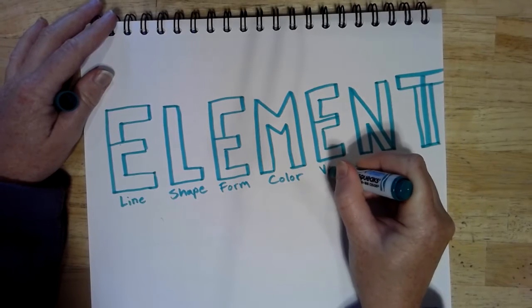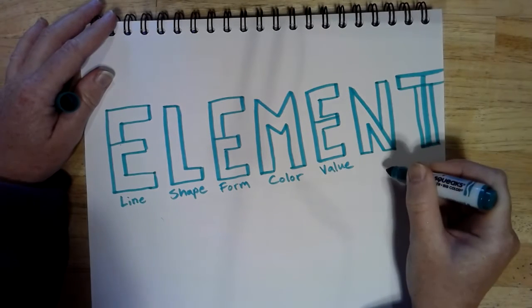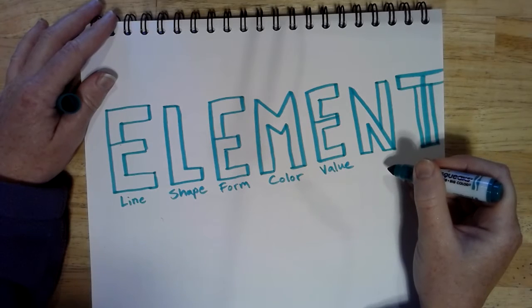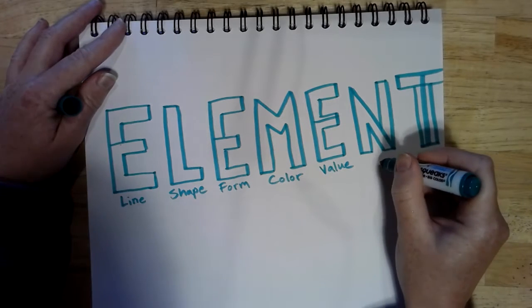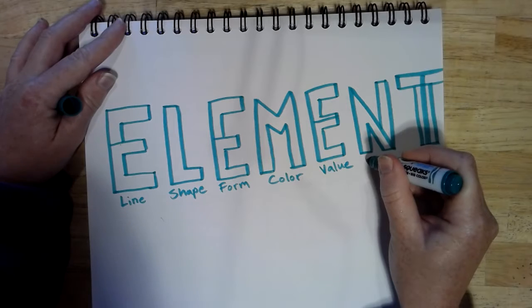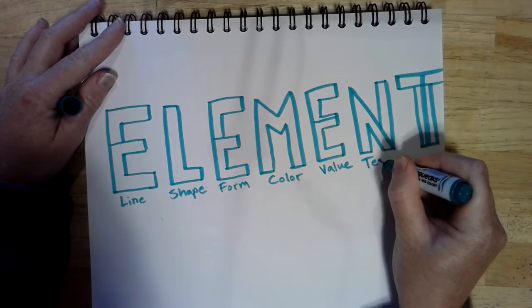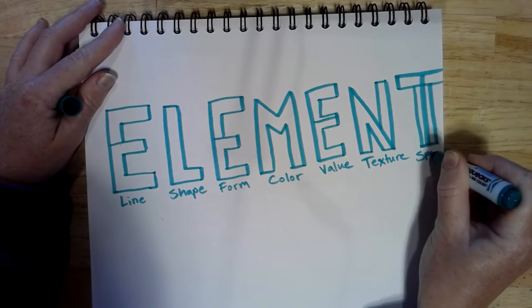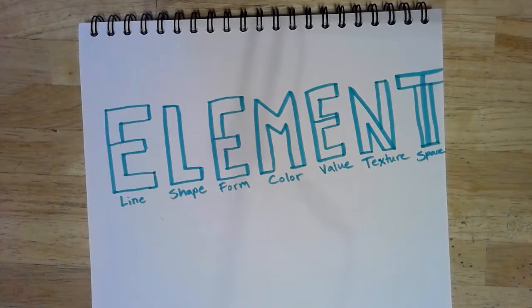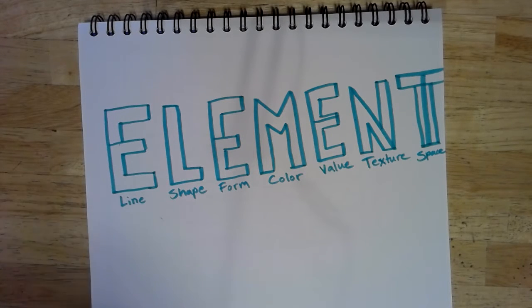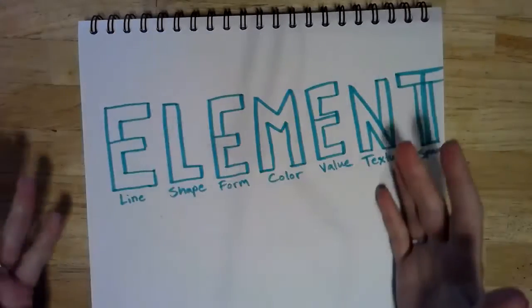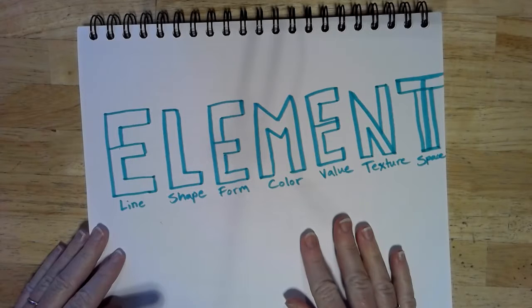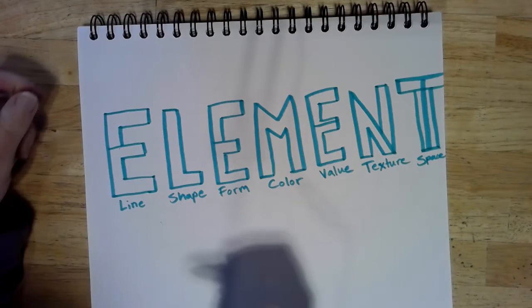Fifth element, value. And we'll get back to that in a moment. I know it sounds like a weird thing for art, but it makes sense once we talk about it. All right, then we have texture. And then space. All right. Line, shape, form, color, value, texture, space. So now in each of these letters, we are going to either draw around or inside the letter the element that it represents.